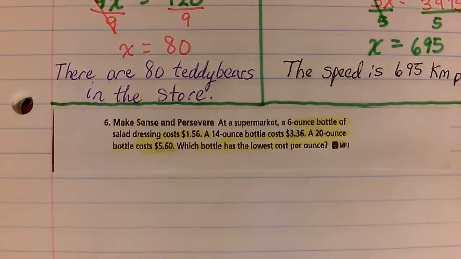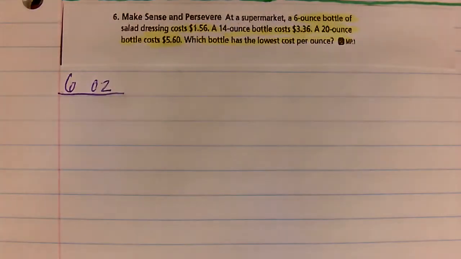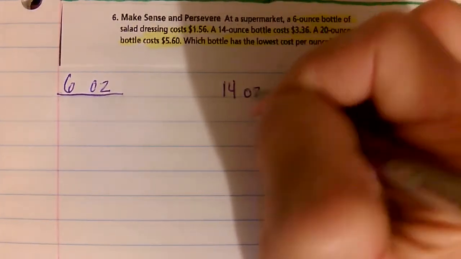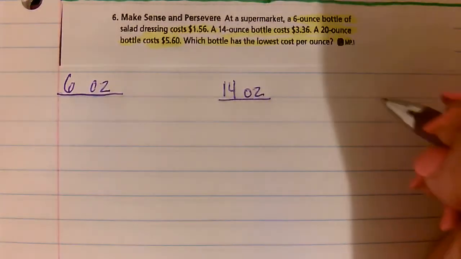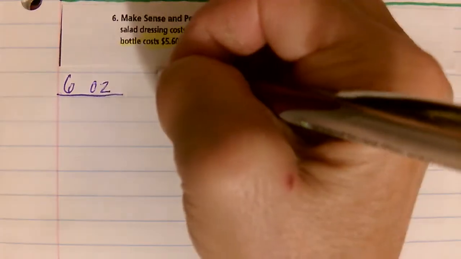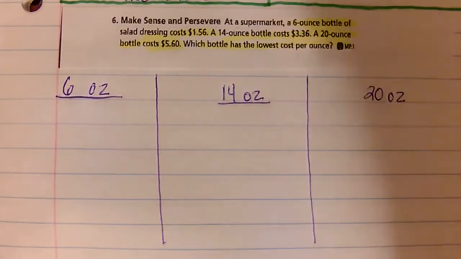So we've got to find all of the what we call unit rates. So I'm going to slide this up here, and we're going to build 3 proportions, or should I say proportional equations. Now let me label these. I'm going to put 6 ounces right here, okay, to work on. I'm going to put 14 ounces right here, and over here I'm going to put 20 ounces. That way we can kind of divide our work up. And inside each of these I will build my proportional equations.